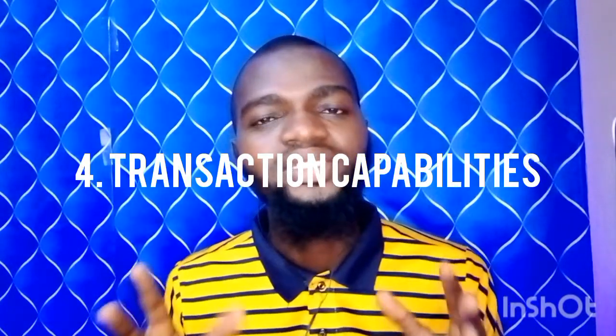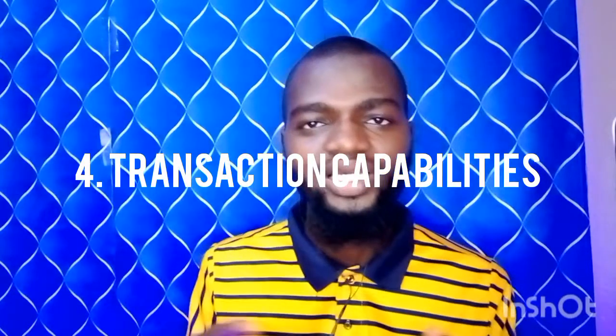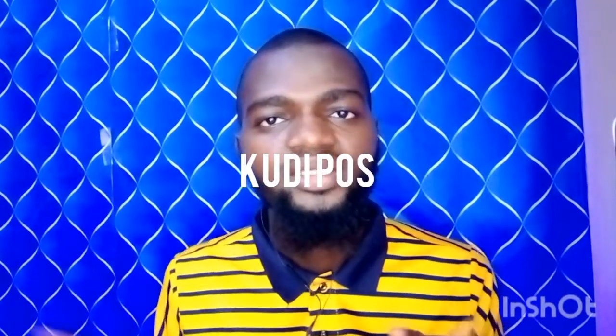The fourth thing we'll be looking at is the transaction types that Android and traditional can do. Most traditional POS are limited in what they can do. Except for some of them that can do all the transactions, except for the transaction history I mentioned. Most Android POS can do withdrawals, deposits, check customers' balance, bill payments, transfers, anything you want to do. So you can do it on an Android terminal. Most traditional POS can actually do that. In fact, KudiPOS does all that.